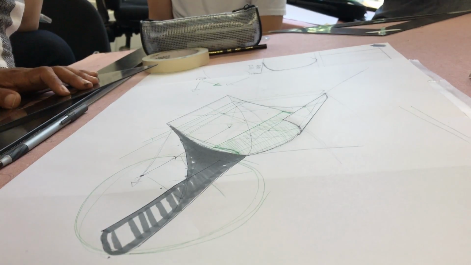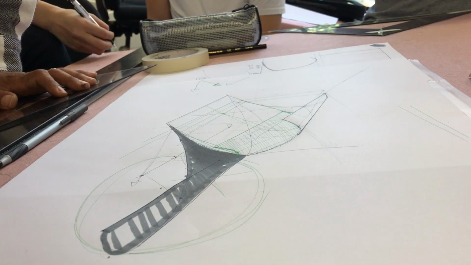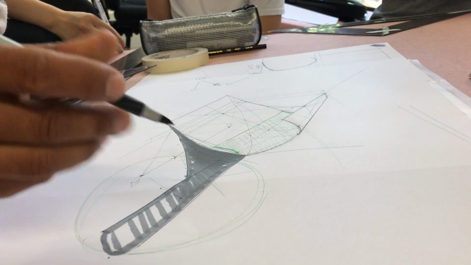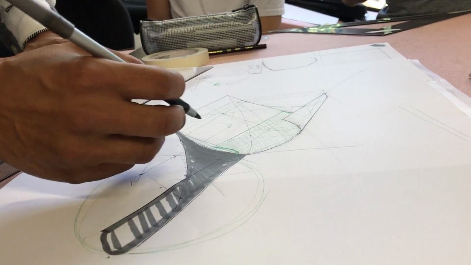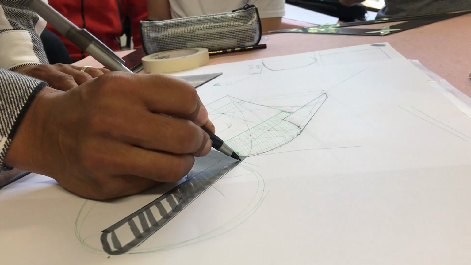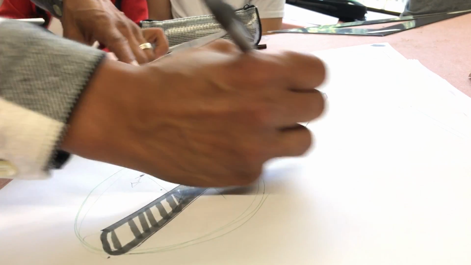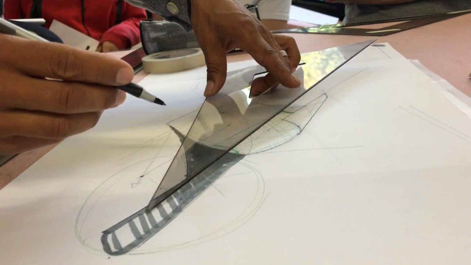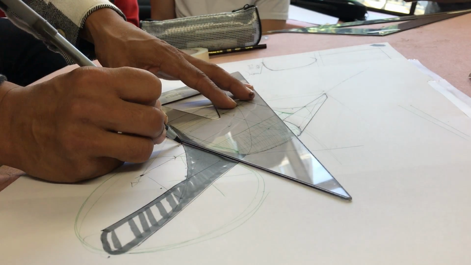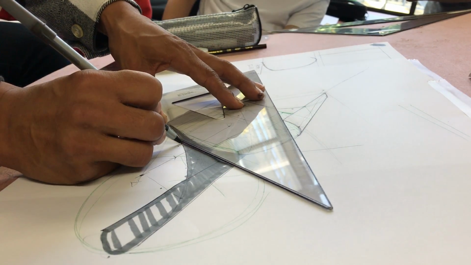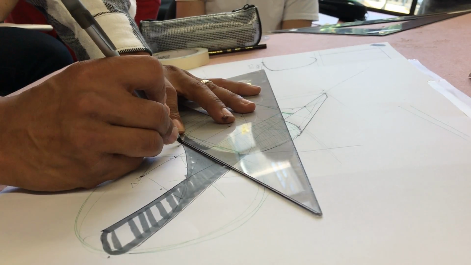It's almost 5. Let me redo this shadow here, just so that you guys can see what ends up happening. Right here, this point is off the plane. So I can look at that point on the floor as well as on the surface.